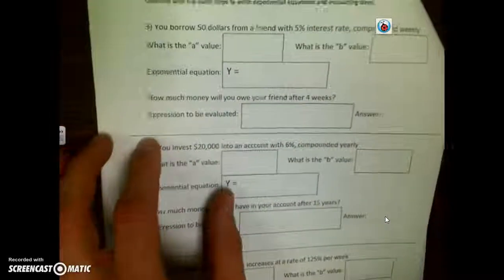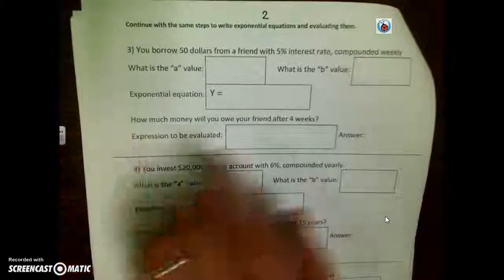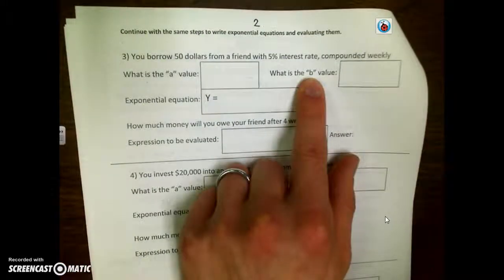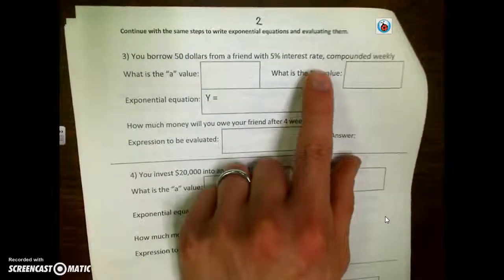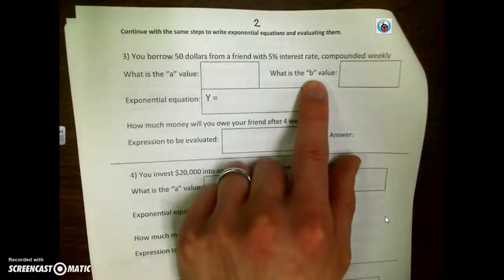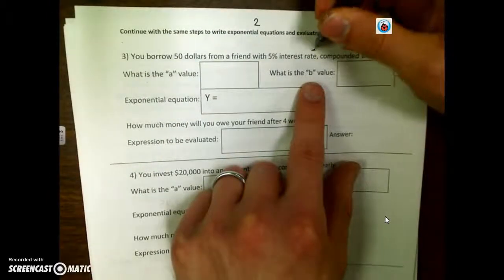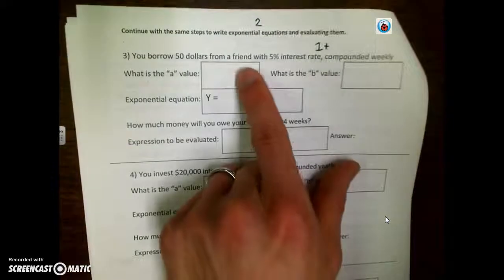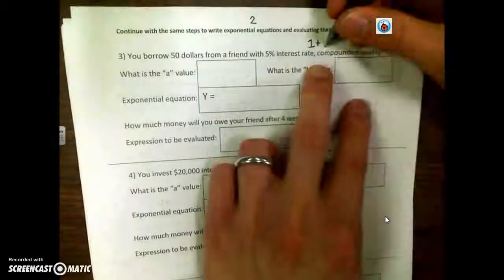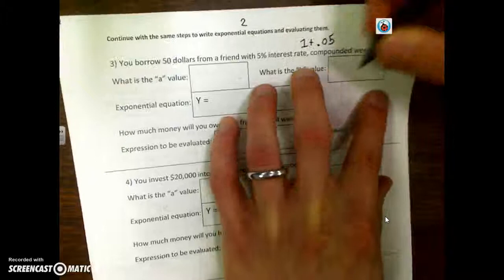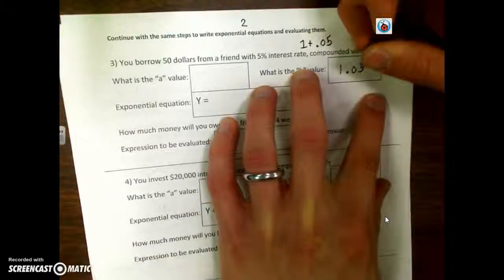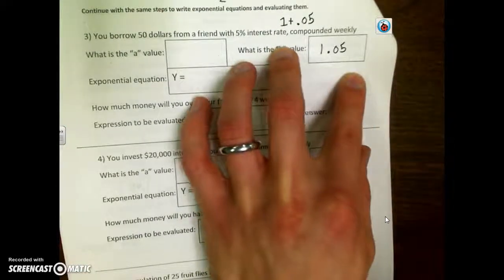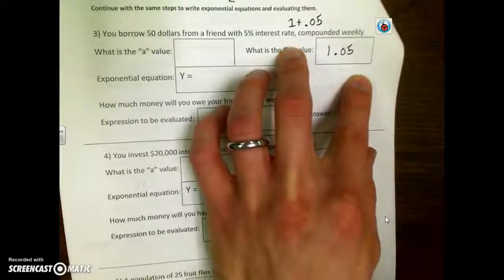Now keep in mind, once you get to the back, they've taken away our template, but we still have to do that step to find this b value, right? If I wanted to find this b value, I still need to do the 1 plus the percent as a decimal. I took away the template, but the same process is required there to be successful, all right?